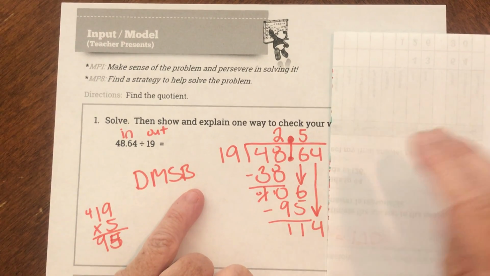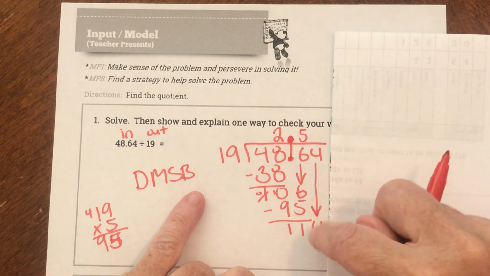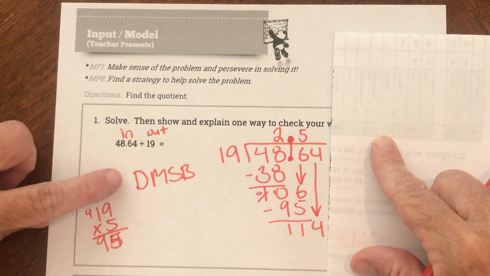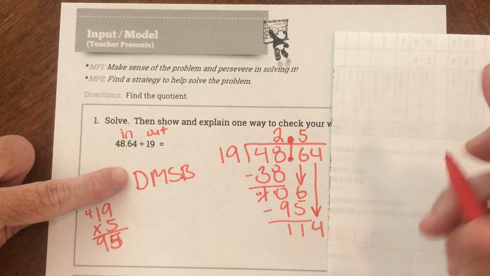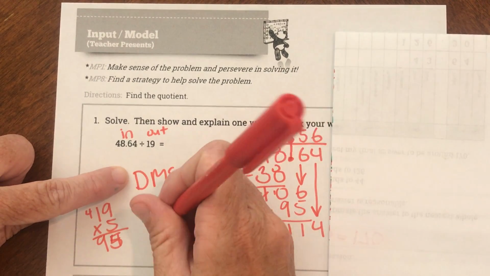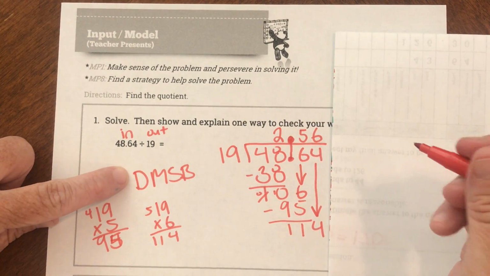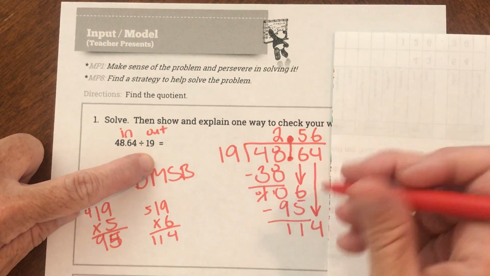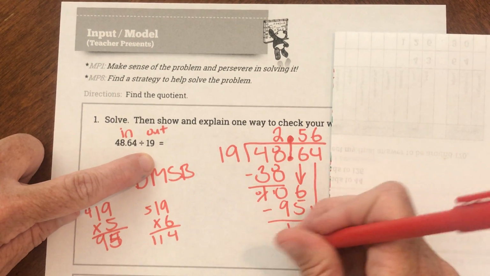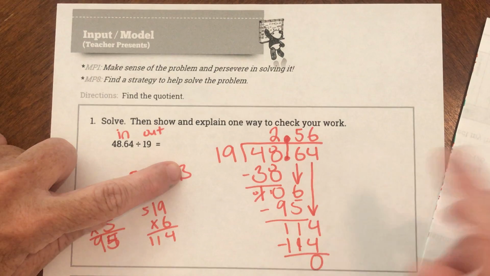And I know you're thinking you've seen this problem before because you have. So then 19 can fit into 114. Well, if 5 was 95, it's going to be 6. And I could come over here and check. 19 times 6 is 114. So when I multiply, I get 114. When I subtract, I get 0, and then there's nothing to bring down.